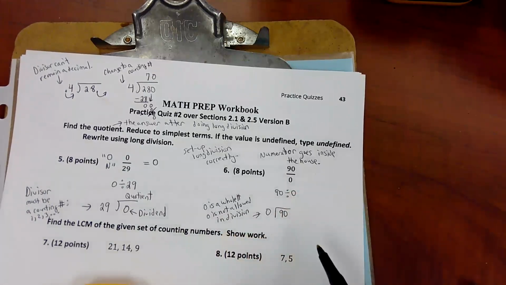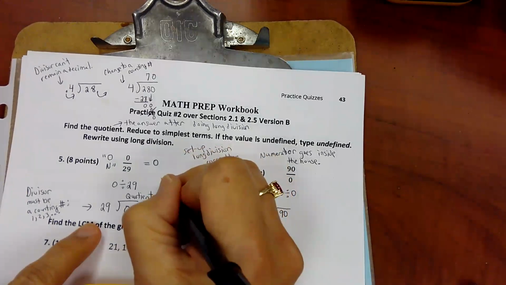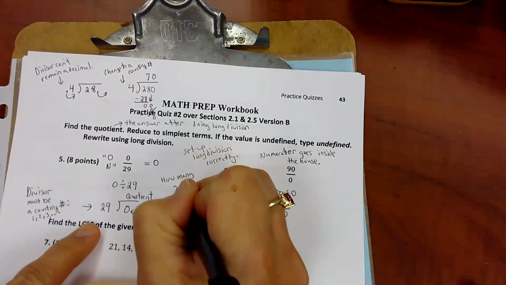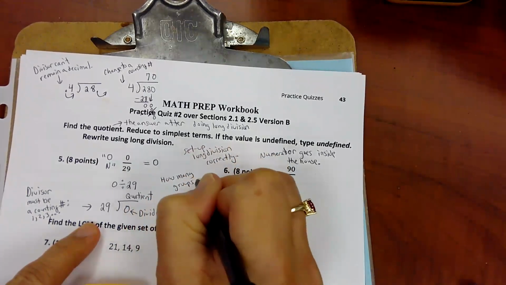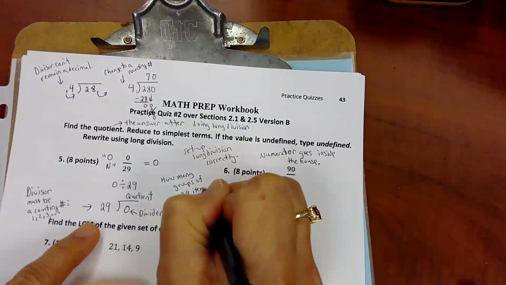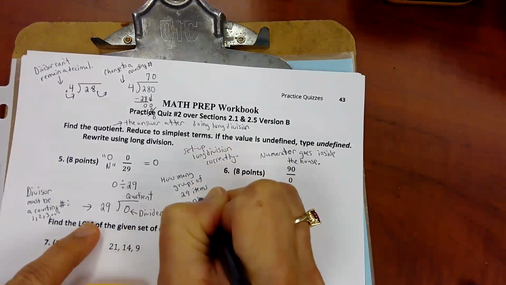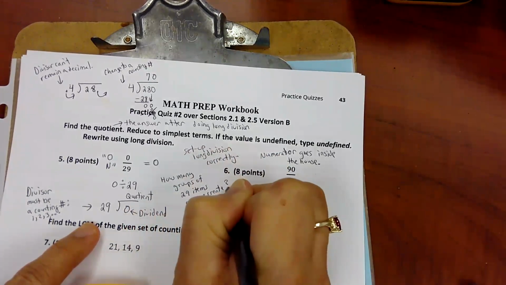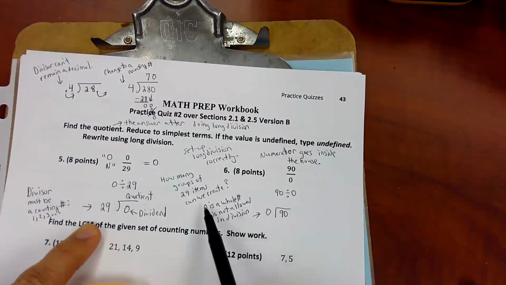Yeah, because when you're doing division, you're breaking up into groups. You're saying how many groups, like how many groups of 29 items can we create?